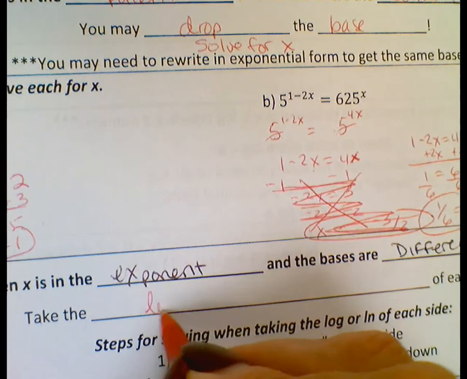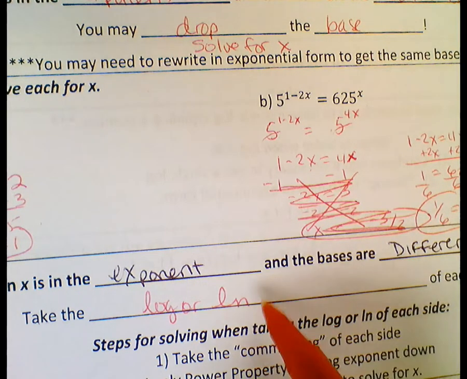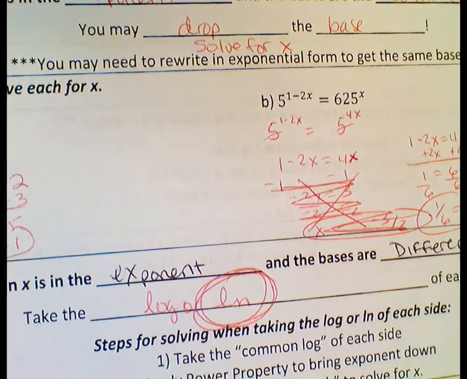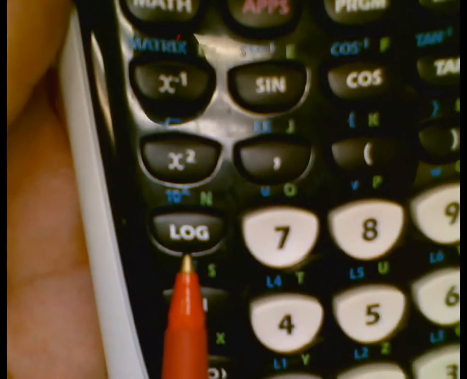You can take the log or the natural log of each side. We're going to take the natural log of each side. It's easier. They're both easy because you have two keys on your calculator. You have the log key and you have the natural log key. It doesn't matter which one, but the natural log key works for everything. So we're going to use the natural log key.